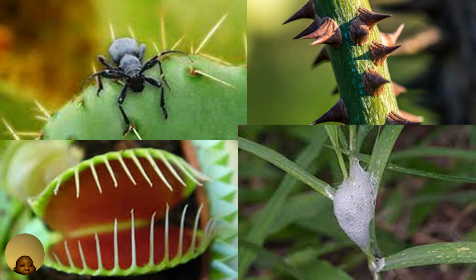Plants use defense mechanisms to protect themselves from predators, and also to survive. What brings about these thorns? What makes these thorns grow? What makes these plants able to produce these secretions? Hormones. Certain plant hormones are responsible for bringing about these defense mechanisms.